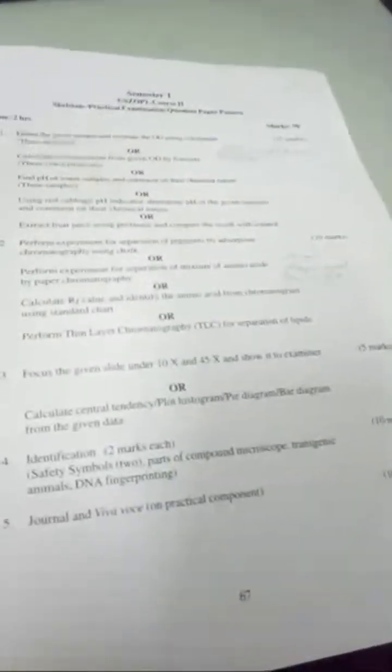This is going to be your first practical for 15 marks. For that, what will you be doing? Here it is clearly mentioned, you have to take 3 dilutions. A colored solution will be given; it is up to the examiner what colored solution they give. You have to take 1 ml of the colored solution in test tube number 1, and then add 9 ml water to it.